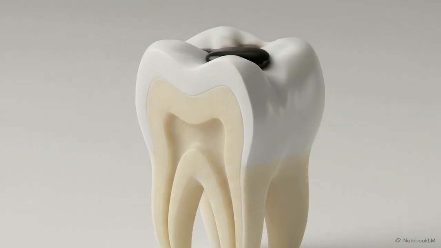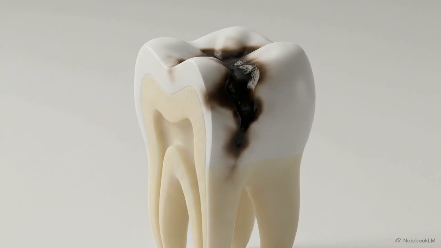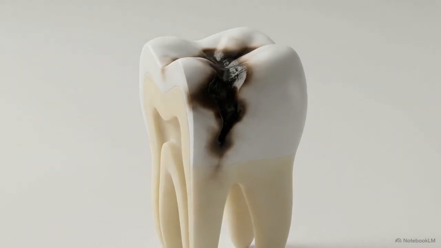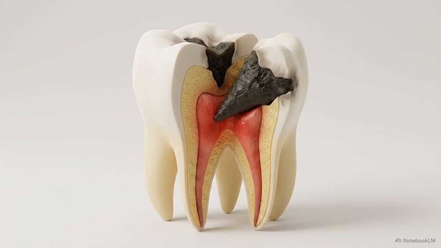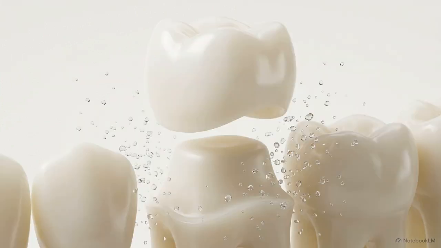Enamel is the hardest tissue in the human body, but once bacterial acids breach it, a carious lesion accelerates. It spreads through the softer underlying dentin, directly threatening the tooth's structural integrity. A dental restoration is a precise biomechanical intervention. It replaces lost tissue with a material designed to survive the extreme physical environment of the human mouth.